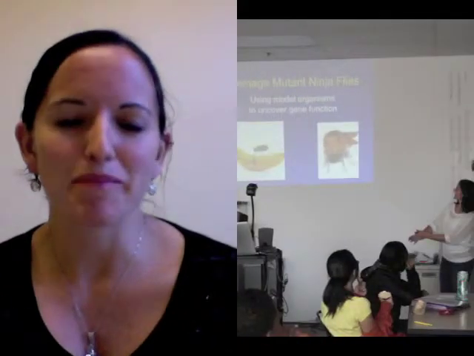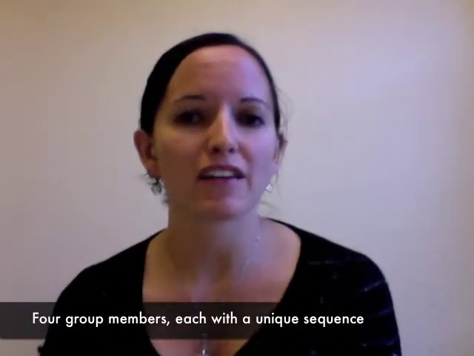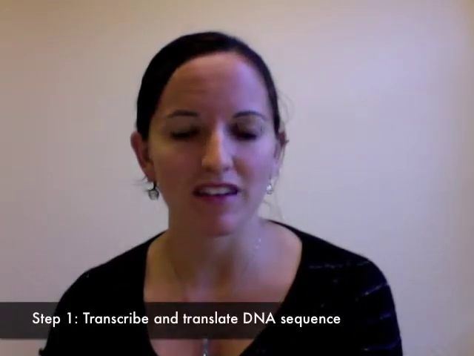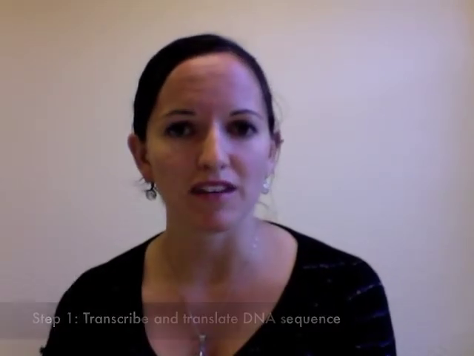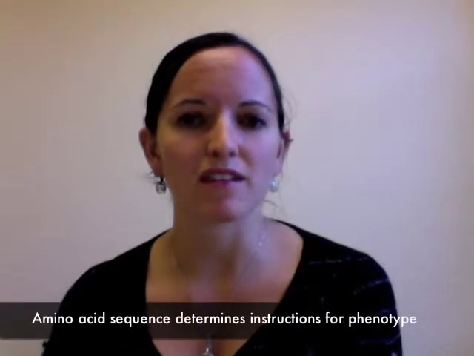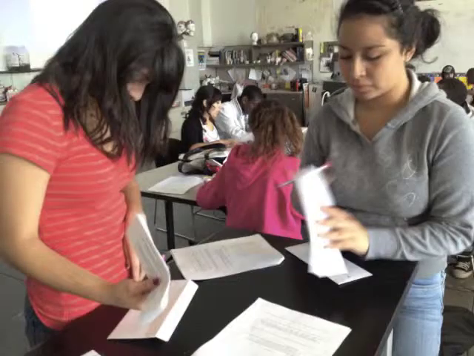On the first day of the lab, you start off with a brief introduction. The students then begin work in a handout. They're each in groups of 4, and each student in the group of 4 has their own sequence that they're assigned. So there are 4 different sequences. And in the handout, they work on transcribing and translating their particular sequence from DNA to mRNA and then to protein. Based on the resulting amino acid sequence, they get to match that up with one of 4 envelopes that are on a table, and each of these envelopes contain a different set of instructions for drawing their fruit fly.